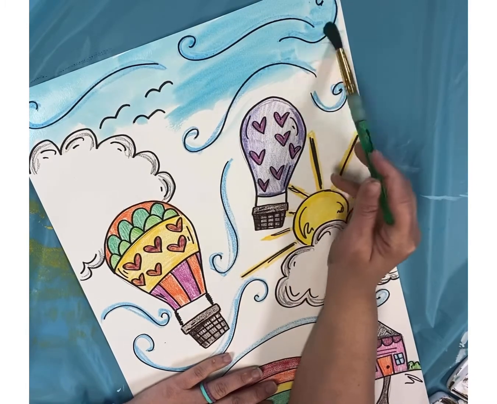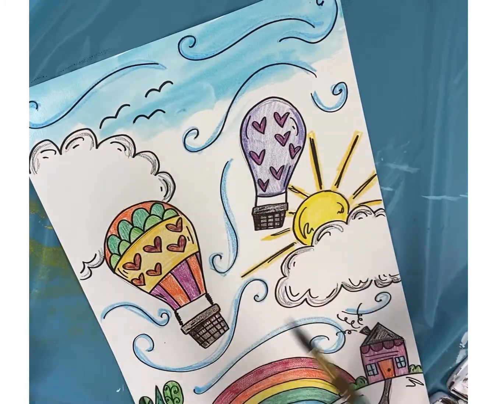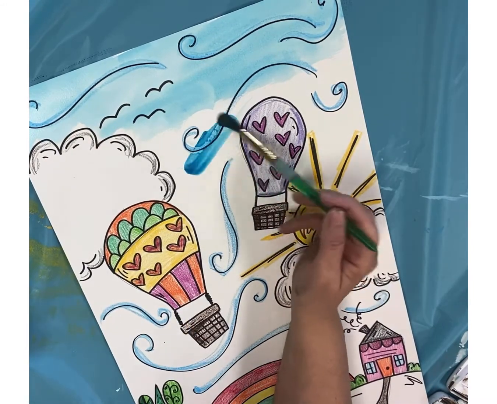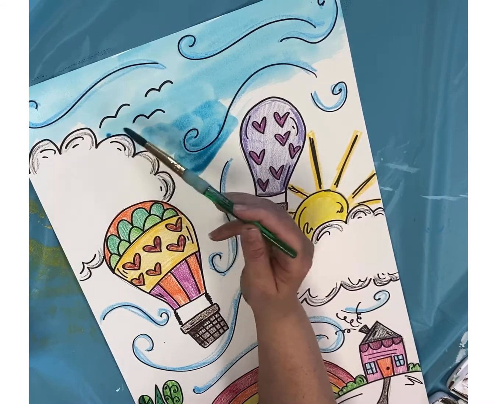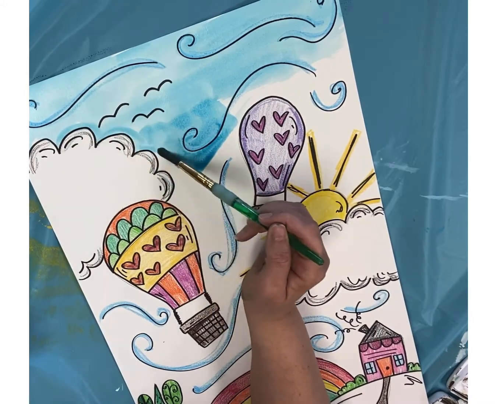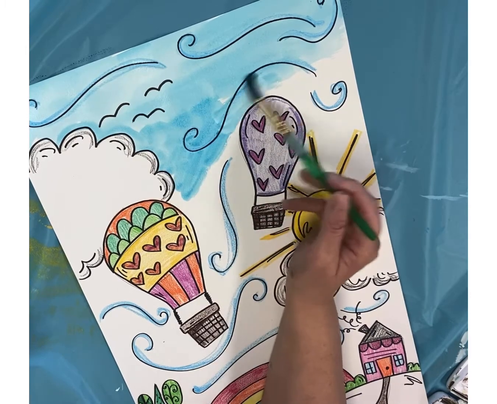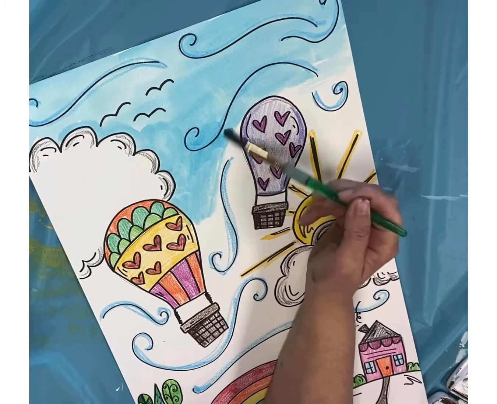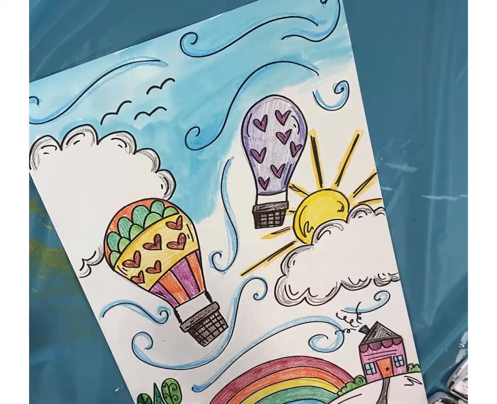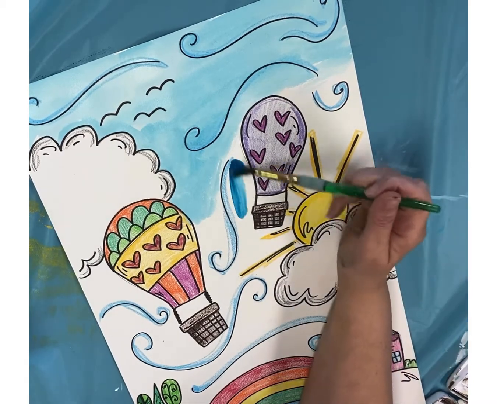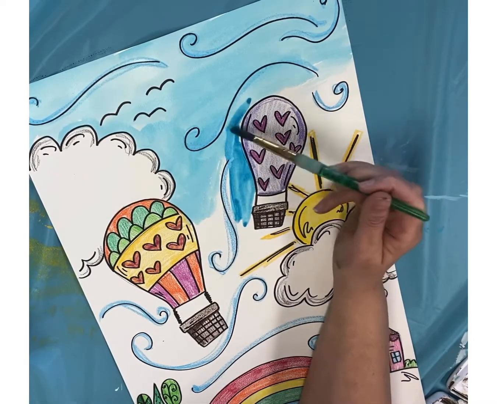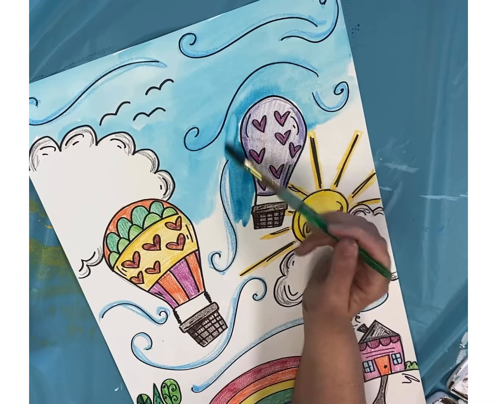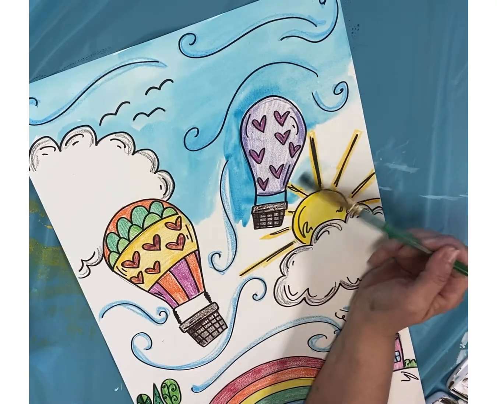Okay, so notice how every time I get more paint, I'm also getting more water, okay? You don't just get water when you change colors. You need to get water every single time you get paint too, okay? And that's what makes your watercolors easier to spread, and that's what makes them look so smooth and nice, okay? Now, I've got this section done, and you can see my blue is getting a little bit darker every time I go back for more paint. So what I'm gonna do is just get a little bit more water on my brush and spread it out, okay?